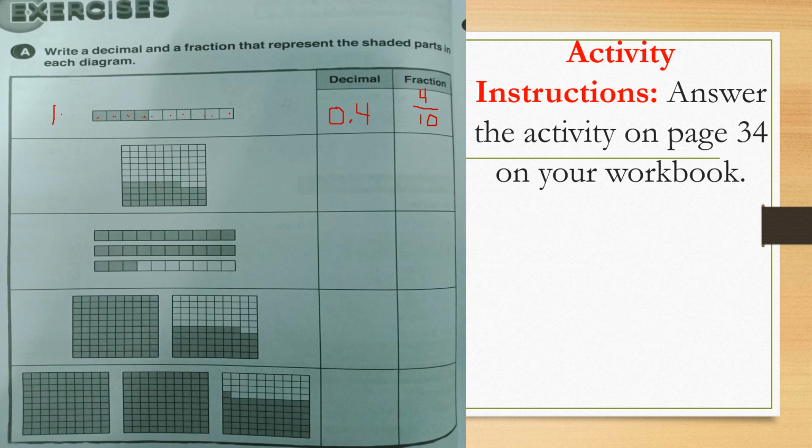So now you proceed to the next activities. Over here we have 2, 3, 4, and then let's number that one as 5. So you continue answering 2, 3, 4, and then 5. Okay, write in decimal and then write it in a fraction. So I hope everything is clear. So after answering, kindly take a photo and then send your work at 4 o'clock in the afternoon. Okay, class? So that ends our activity.